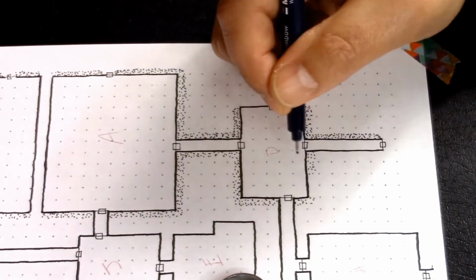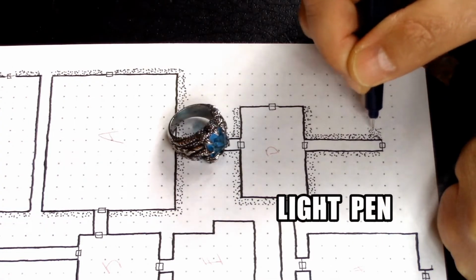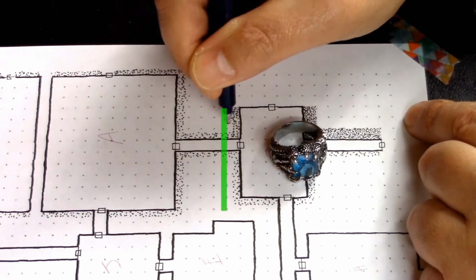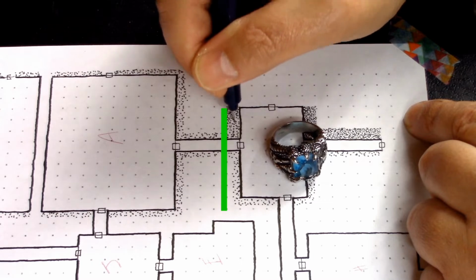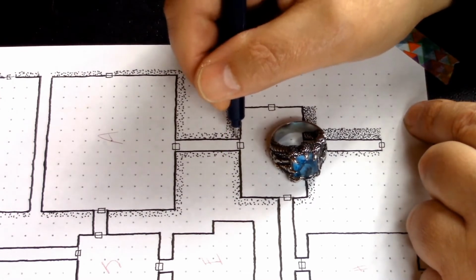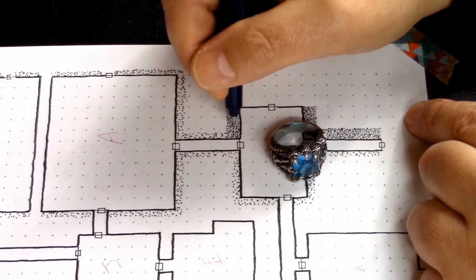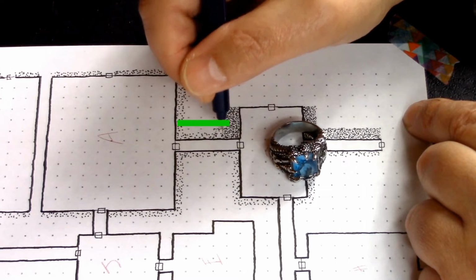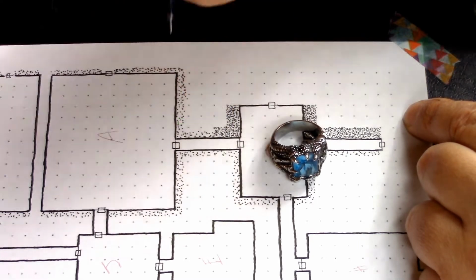Next, we're going to come in with a light pen, and we're going to take this light pen all the way to a predetermined edge. And we're going to work it back and forth so we get nice even coverage. And you can see this light pen is actually going over the dark pen, so you've got half of the distance with the light pen and half the distance with the light pen and the dark pen.